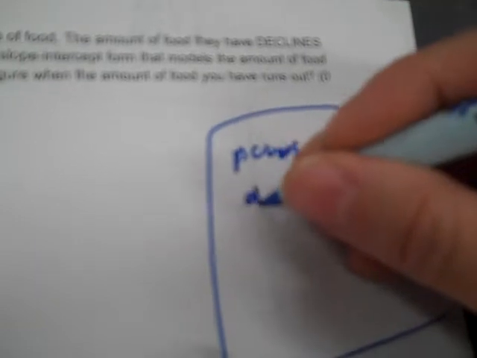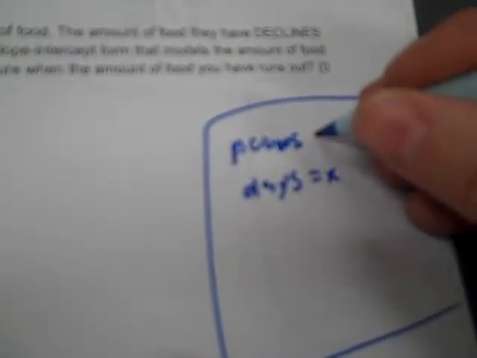Okay, so because my y did not start at 0, I need to make my line, okay, line graph, to help me get my equation. So you got pounds and days. Days is X, pounds is Y, okay? So per, pounds per day.